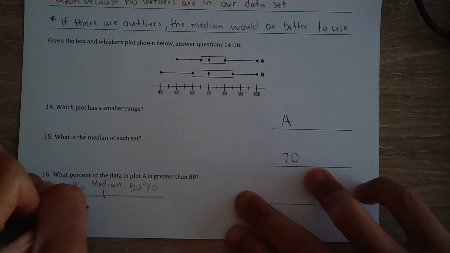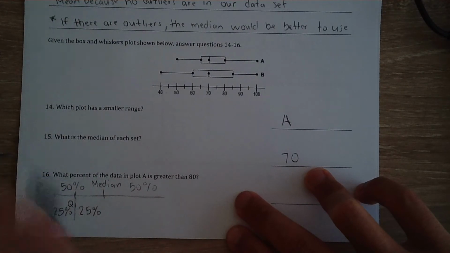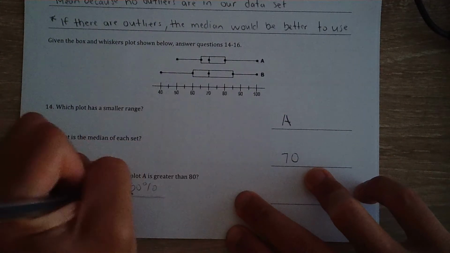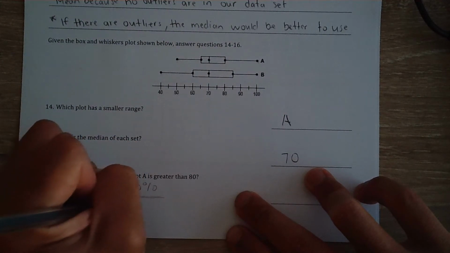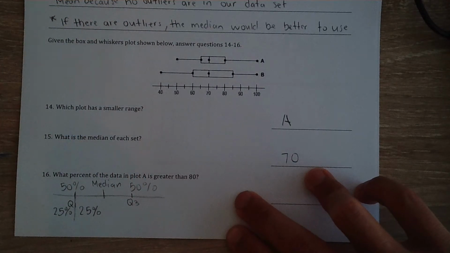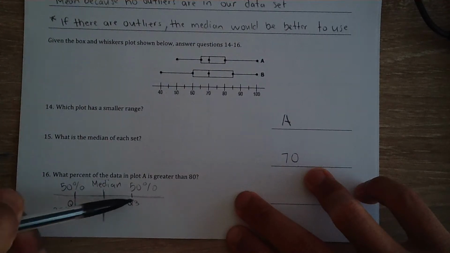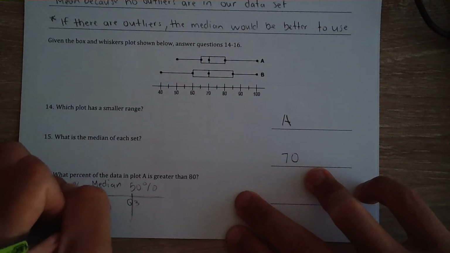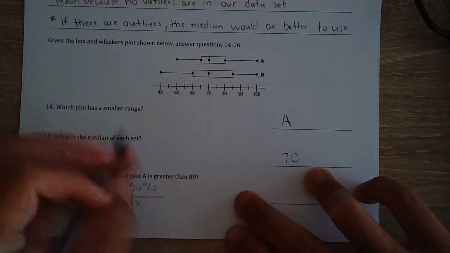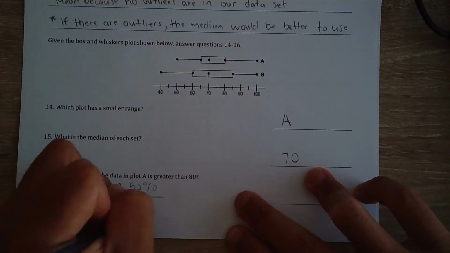And then this part would be 25%. All right, and then quartile 3. Hopefully you guys see where I'm going with this. Quartile 3, once again, this half is 50%, and quartile 3, we're just splitting it in half again. This is going to be 25% once again, and then this is going to be 25%.